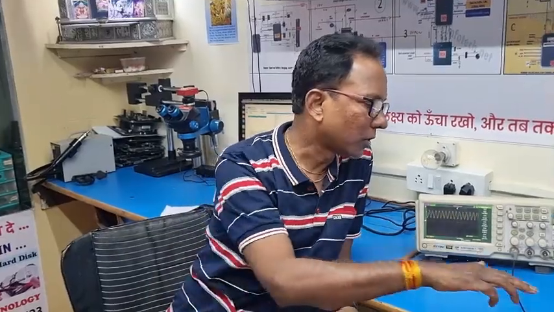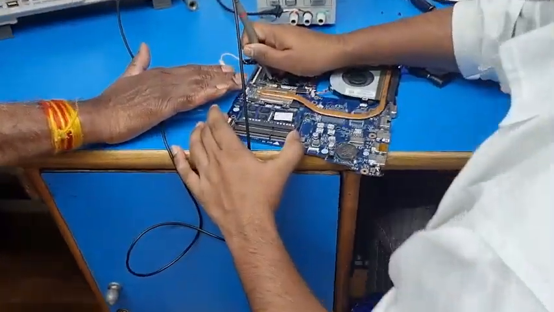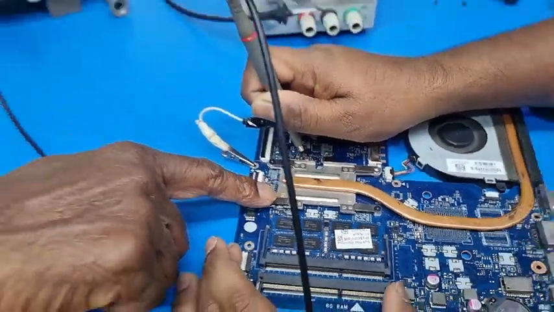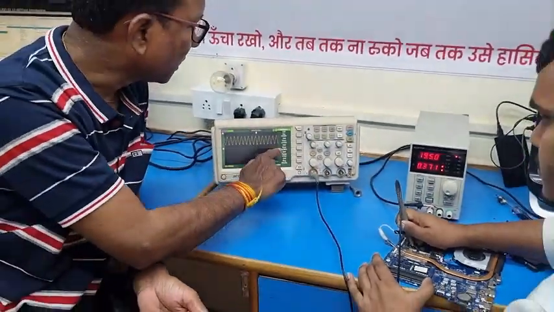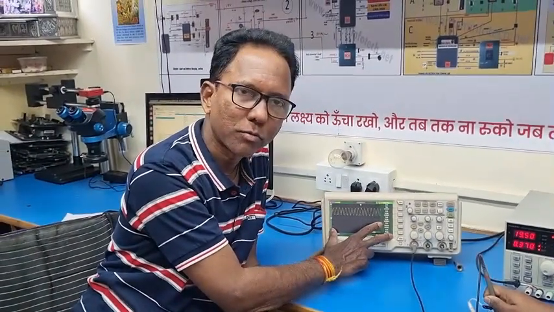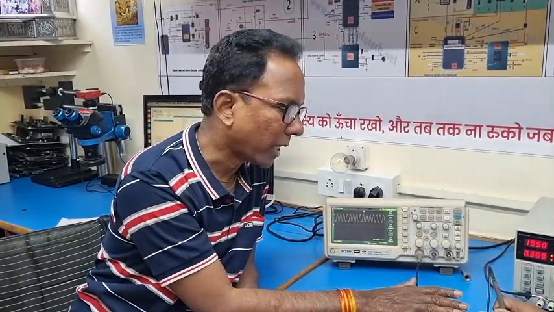So now we turn on this motherboard, and I already told you there is a 25 megahertz crystal. We connect our oscilloscope to the 25 megahertz crystal, and here it is showing a frequency of 25 megahertz. If this 25 megahertz is coming, that means the clock section is working. So first we check this at the crystal.